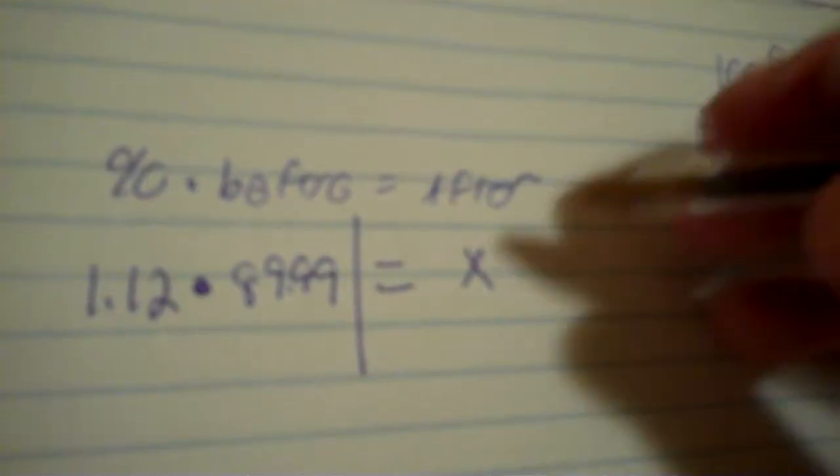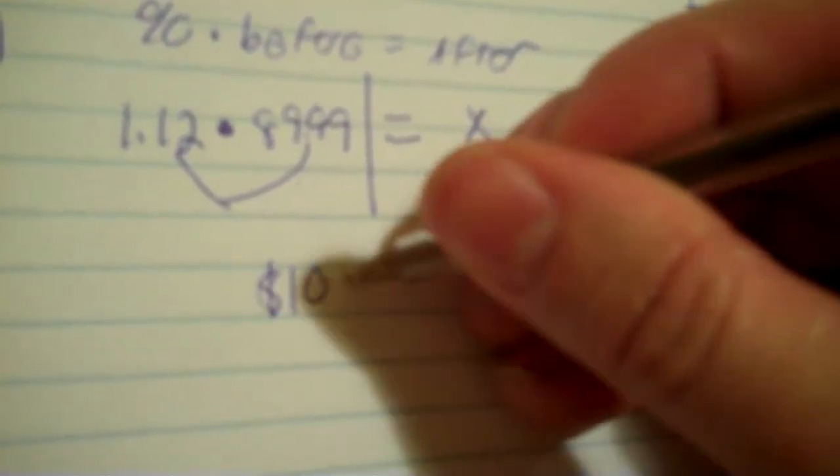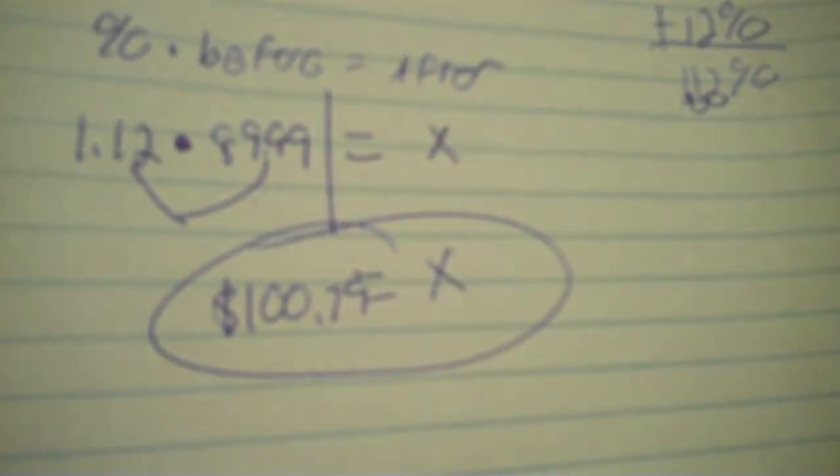Alright, so I'm finding the watch after it's been marked up. So there's x, and then the $89.99 is before. So it ends up a fairly easy problem because the x is by itself, and we just do the operation times 1.12 times 89.99. Now, I know that looks weird, but it says we want to find the price, so I go 2 digits, $100.78, but that 8 then rounds it up to $100.79. Bam.